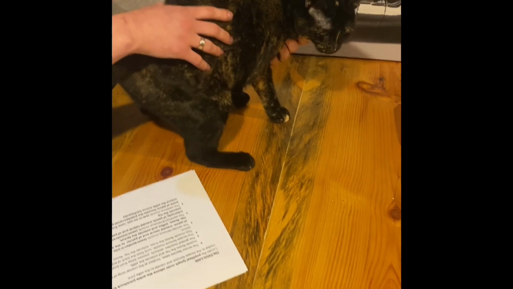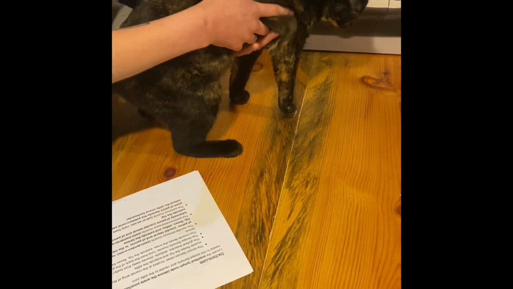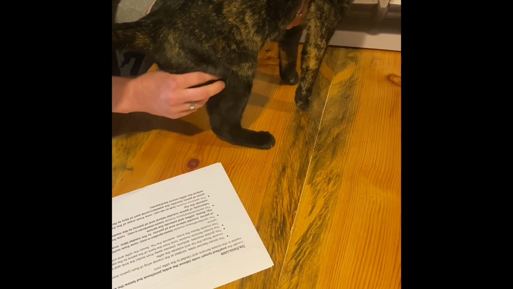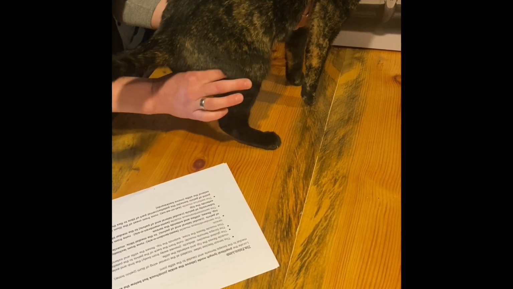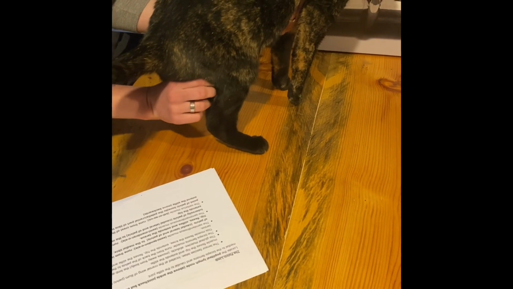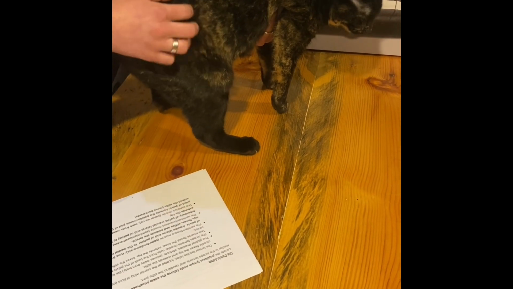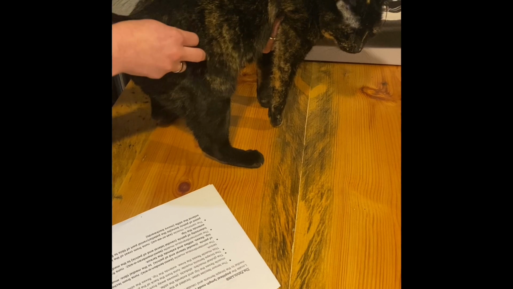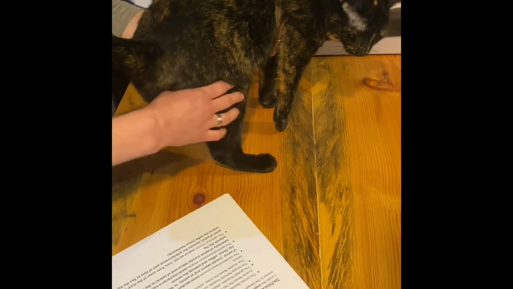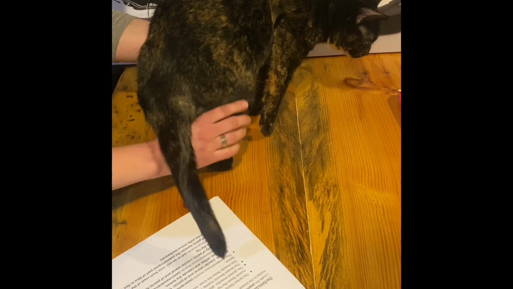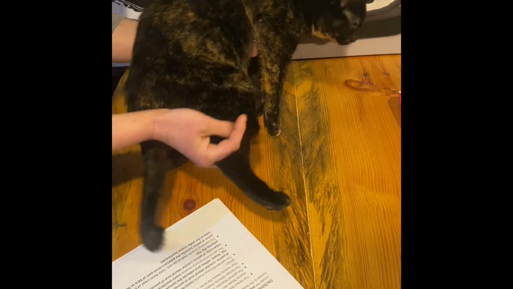Moving to the pelvic limb, the popliteal lymph node is located above the hock joint but below the knee or stifle joint, which is medial to the biceps femoris and caudal to the stifle joint. The tensor fasciae latae is located at the cranial wing of the ilium, the pelvic bone, and this muscle flexes the hip and extends the stifle.